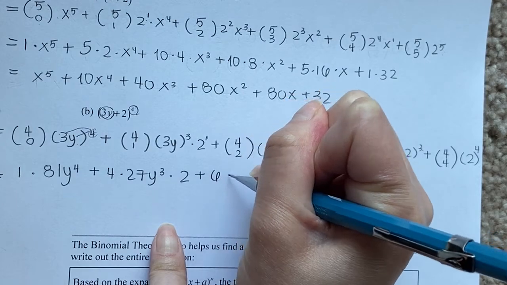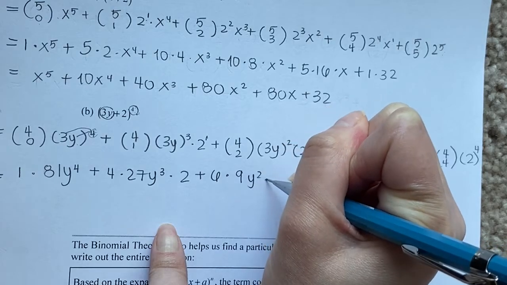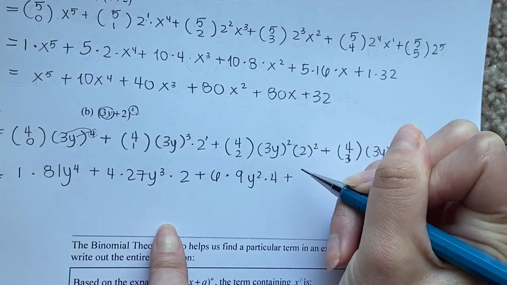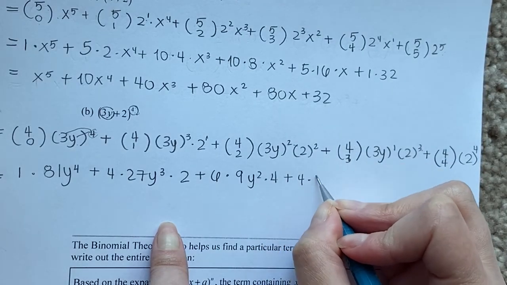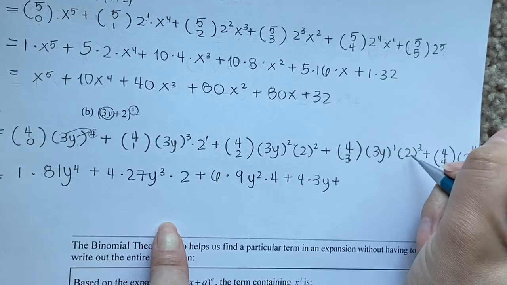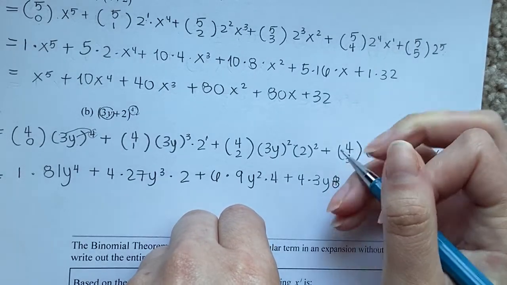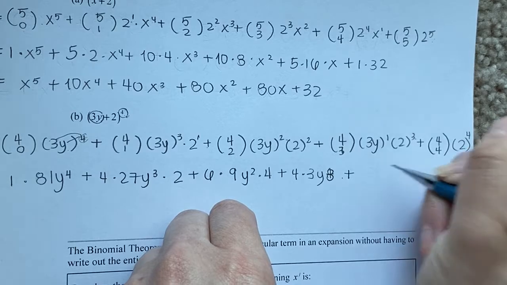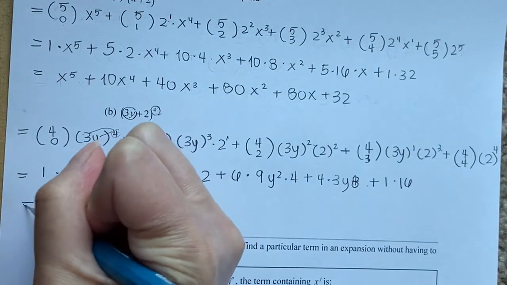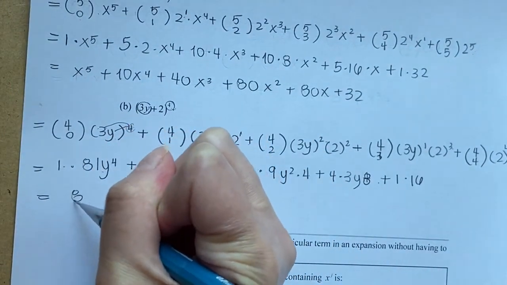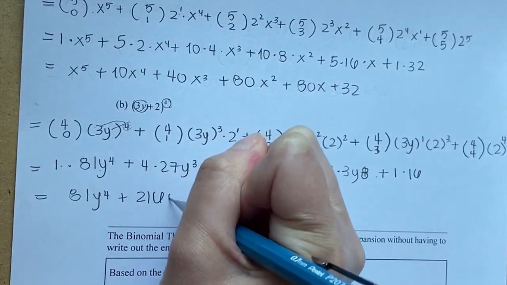Okay, this combination is going to be 6 times, you know that this one is going to be 9y squared times 4, plus, you know that this combination is going to be 4, okay, times 3y plus 2 times 2, 4 times, not plus, times 8, I don't know what I was thinking there, plus 1 times, and you know that that one is going to be 16. Okay, so when you do your combination here, 1 times 81, 81y power 4, plus you have that it's 216y power 3.